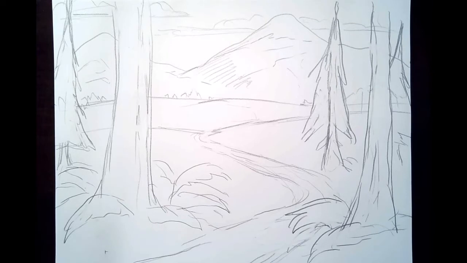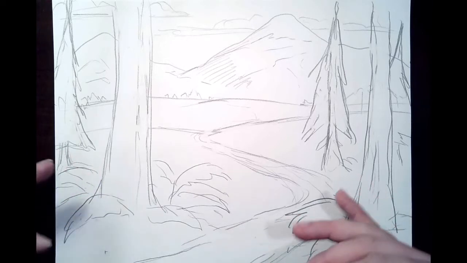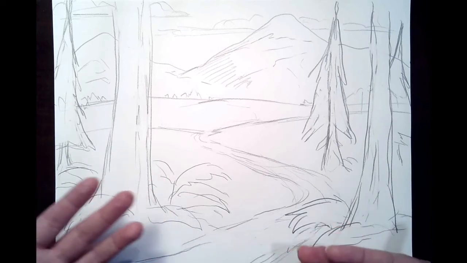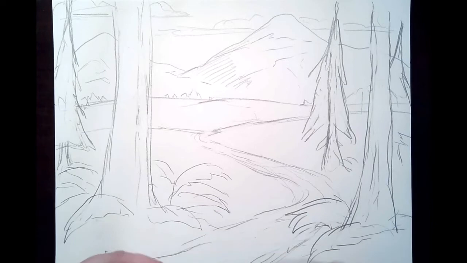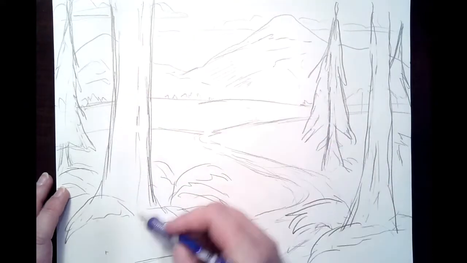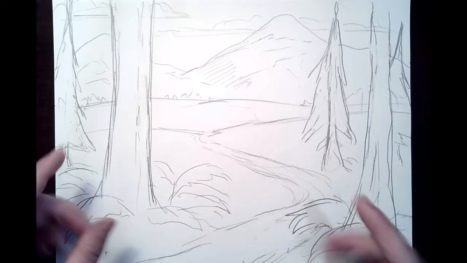All right, so I have my basic outlines for my landscape. And now something that is really useful is to just put in some of those shades that will help you determine with your eye where's your foreground, where's your middle ground, and your background. For the foreground, since it appears that we are coming out of a dense forest, this is probably a more shaded area. And so my trees are going to be a darker shade than the rest. My foreground is going to be a darker shade than my surrounding landscape.